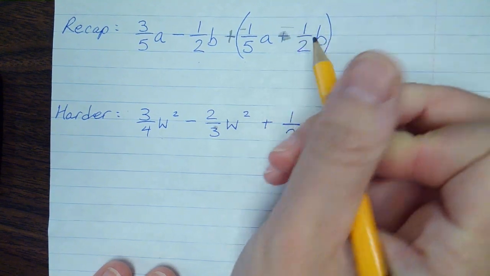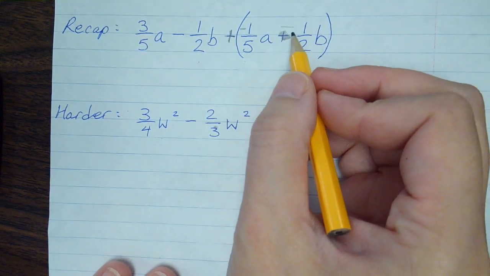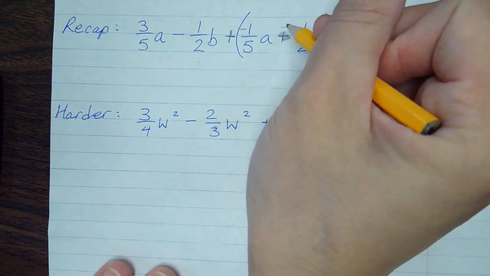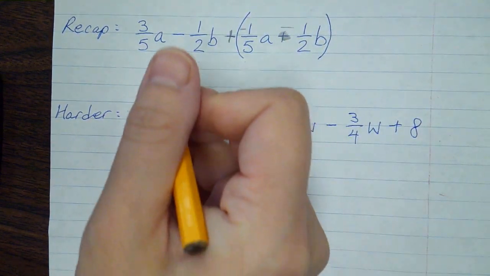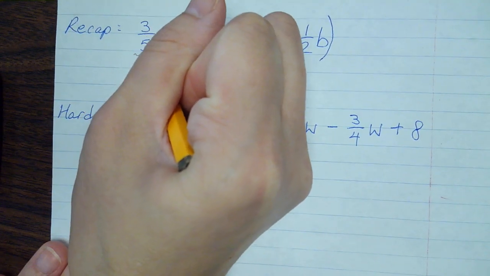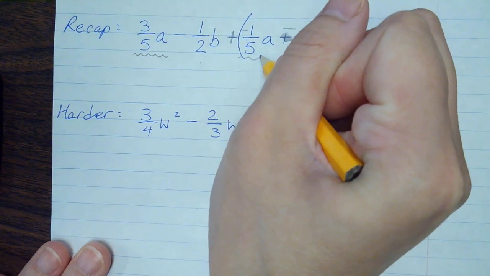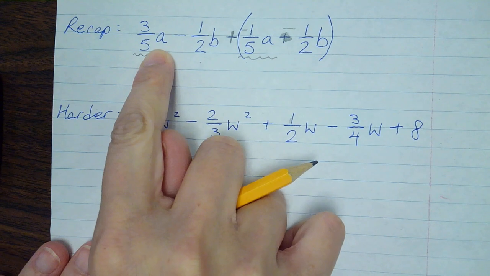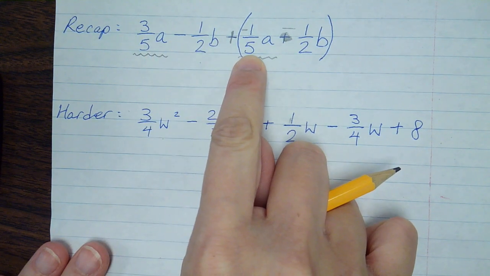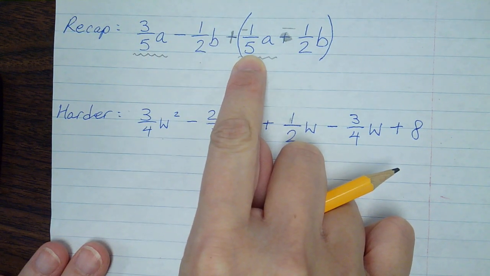Okay, so change the sign. If it's positive, change it to negative. If it's negative, change it to positive. So now both of these terms are negative. So now I can group my like terms. So the A's and the A's can go together. 3/5 A, take away 1/5 A. What do you get?